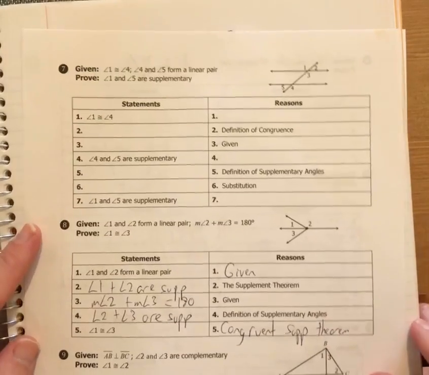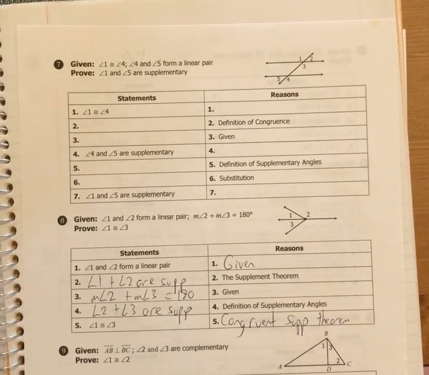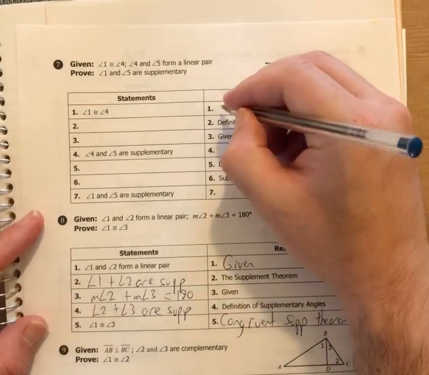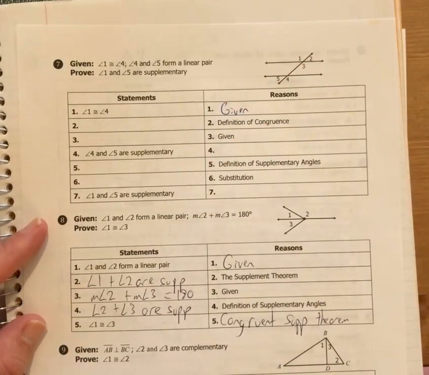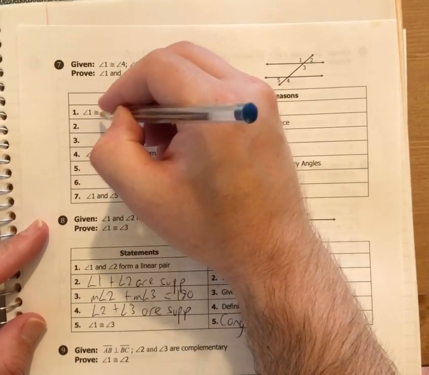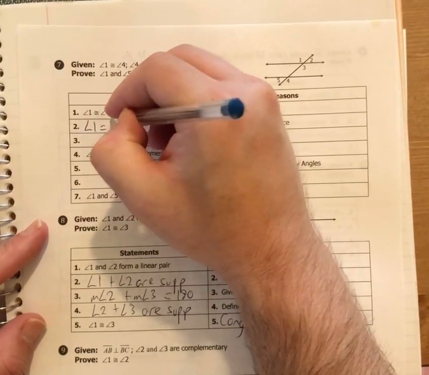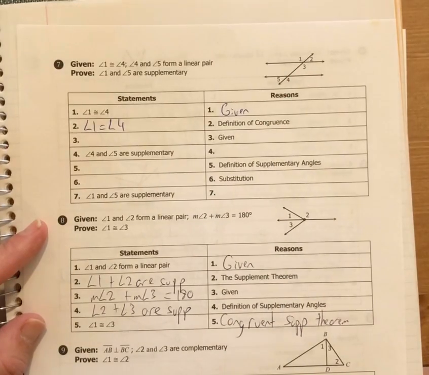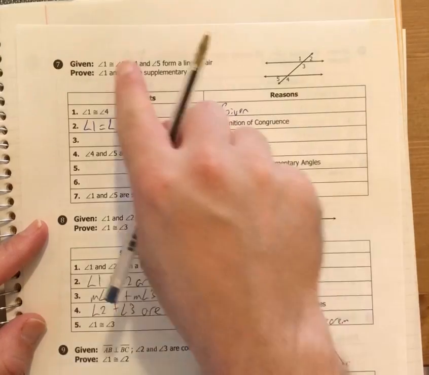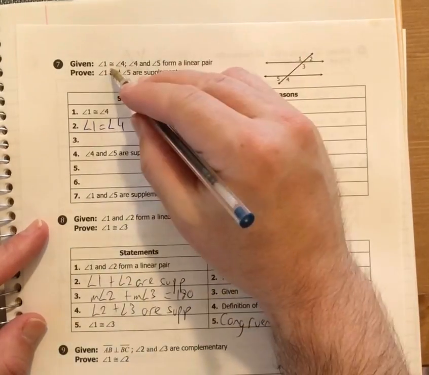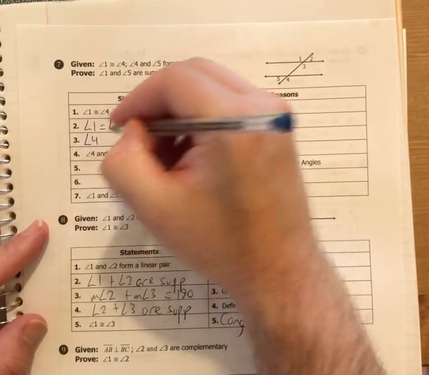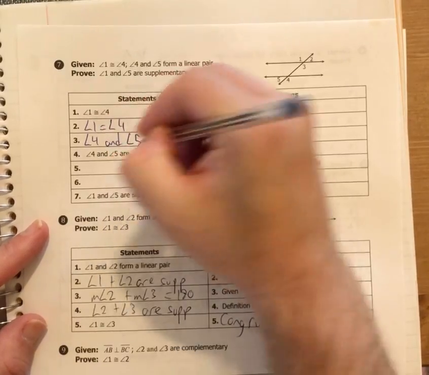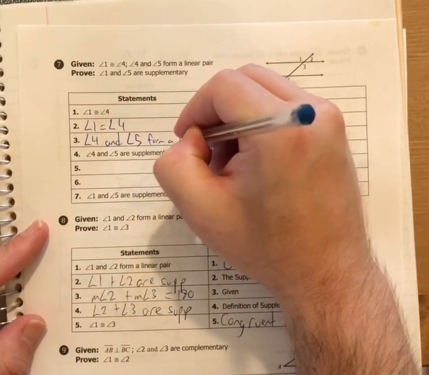All right, so now we're gonna get into some actual statements. And I'll try to go a little bit quicker on these last ones. So we're given on here, and then 2, okay, so if 1 and 4 are congruent, therefore angle 1 is equal to angle 4. Then it says we're given, so let's find the given that hasn't been given yet. We did 1 and 4 already, so it's angle 4 and angle 5 form a linear pair.